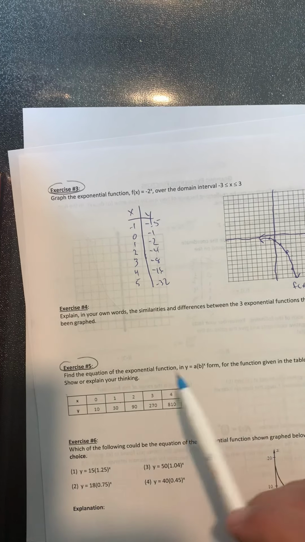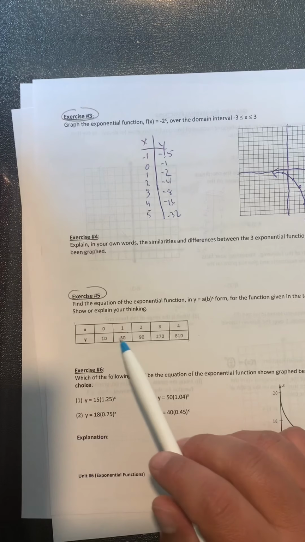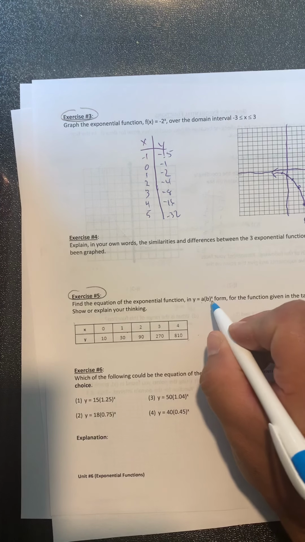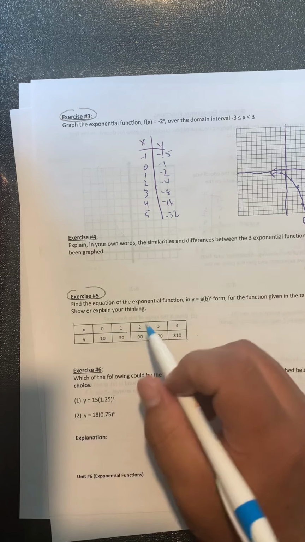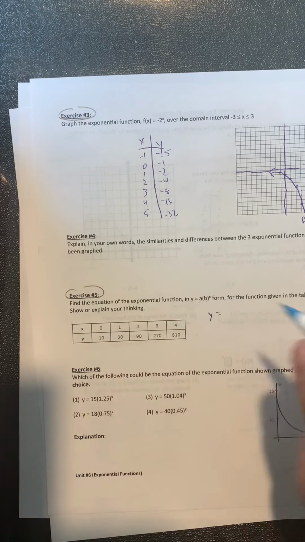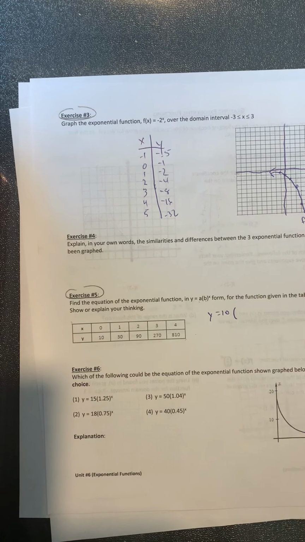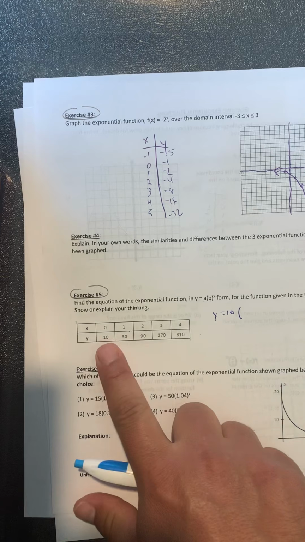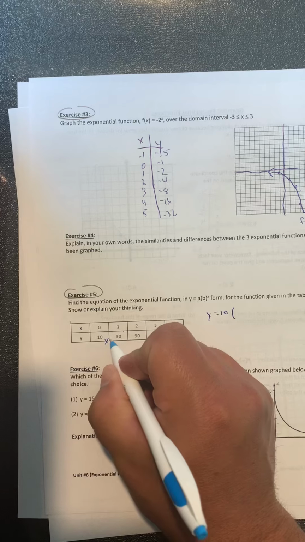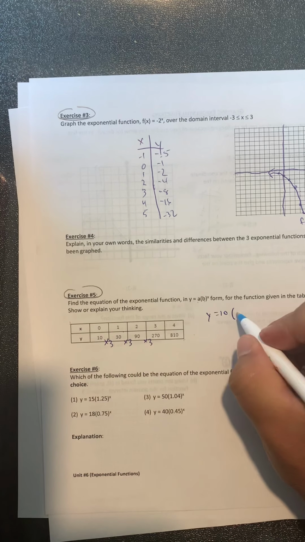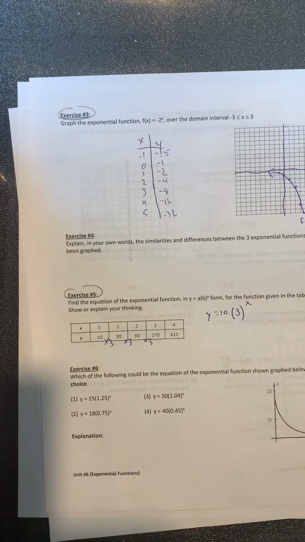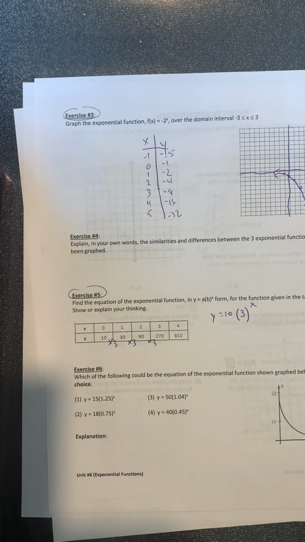Now, the second part is here. They give me a table, and they want us to write the equation. Now, remember, we said A is our y-intercept, and B is our growth factor. So if you look, our y-intercept is when x is 0. So right here, I got x is 0, so my y-intercept is 10. Now my b is my growth factor, which is what is changing. So I'm going 10, 30, 90, 270, 810. I'm multiplying by 3 to get to the next number. So my growth factor is 3. And there's my equation. And I'm done. That's how you write an equation.